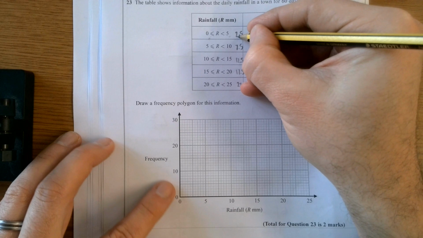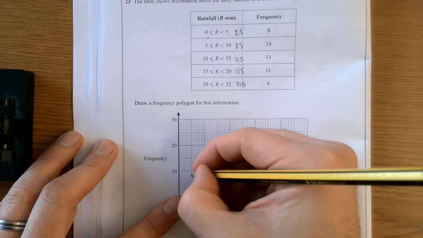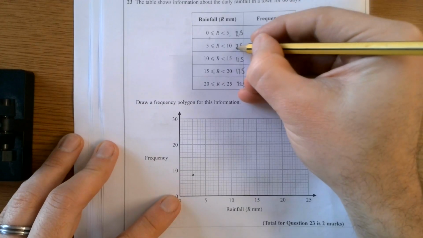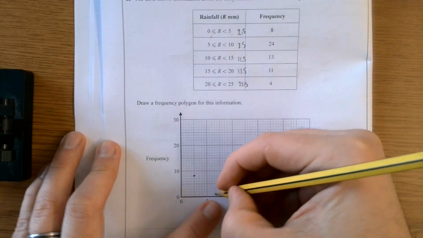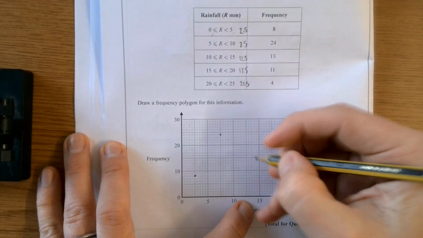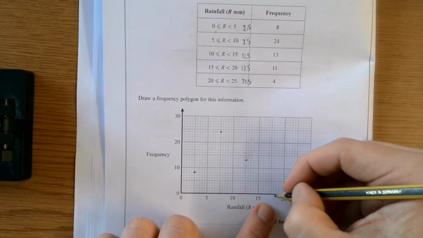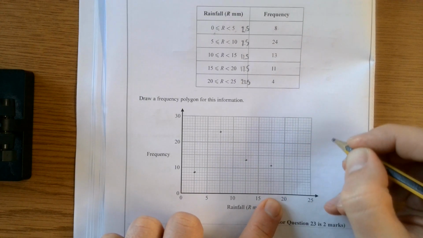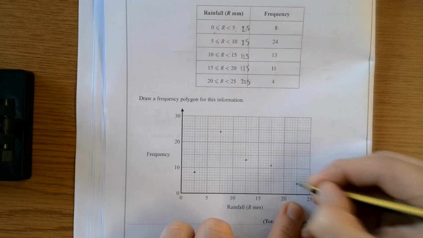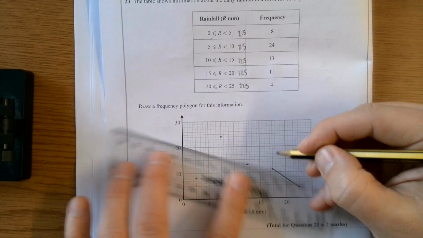So I'm going to say that when the rainfall is 2.5, there is a frequency of 8. And I'm going to say when the rainfall is 7.5, the frequency is 24. And I'm going to say when the rainfall is 12.5, the frequency is 13. When the rainfall is 17.5, the frequency is 11. And when the rainfall is 22.5, the frequency is 4. So I've just gone the midpoint of the class interval.